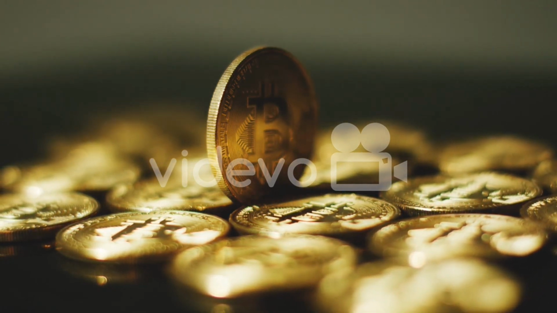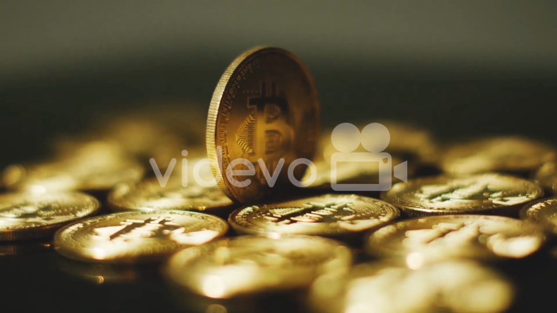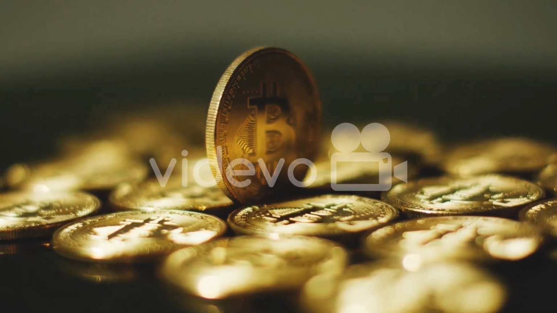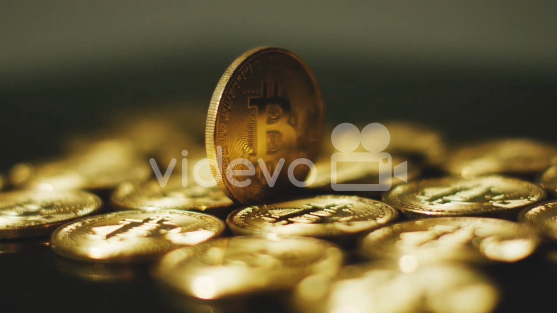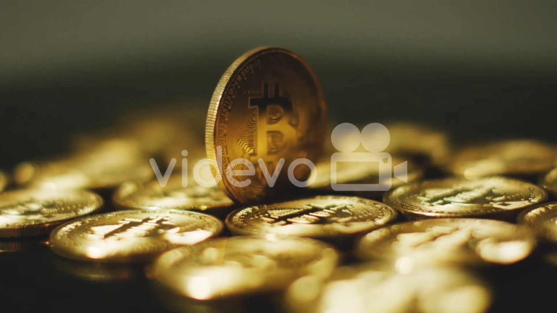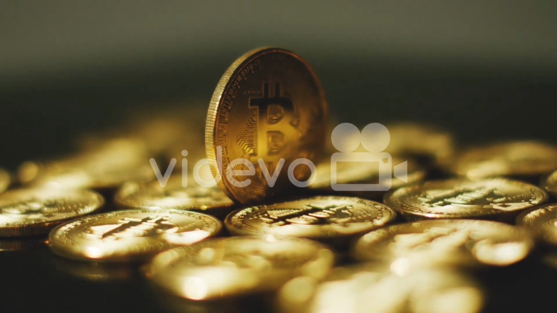Flow of it. What is a pip? So I don't know why people get so crazy about what a pip is. It's probably one of the simplest things and probably one of the things that you'll least use, because pips are just used to calculate your stop loss and your take profit. More on that later in this video.